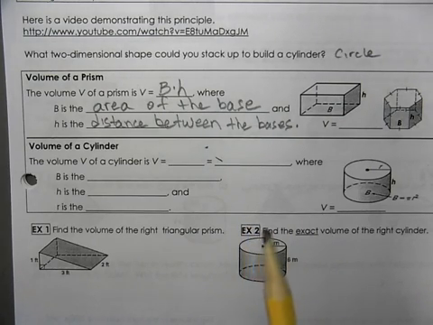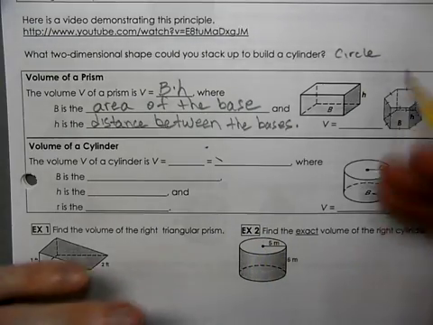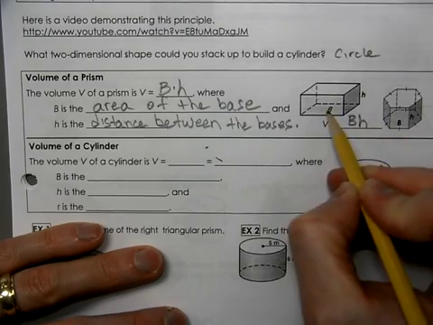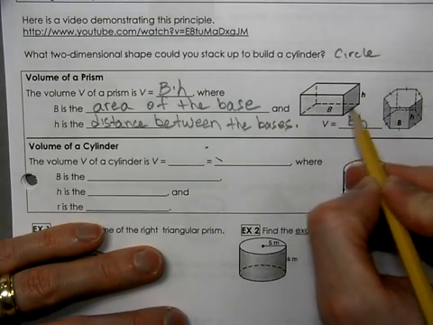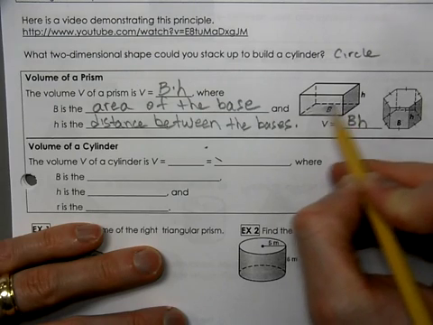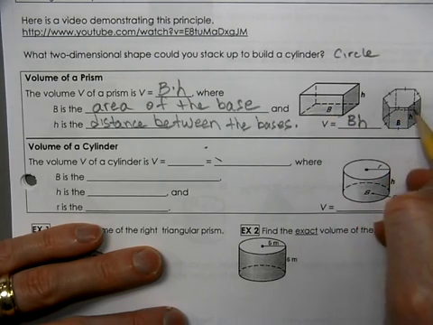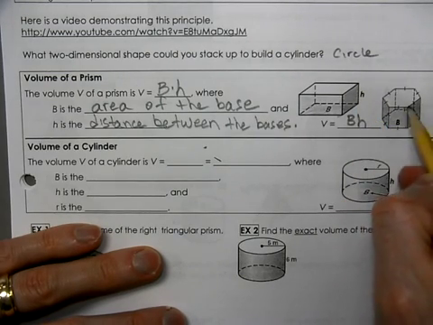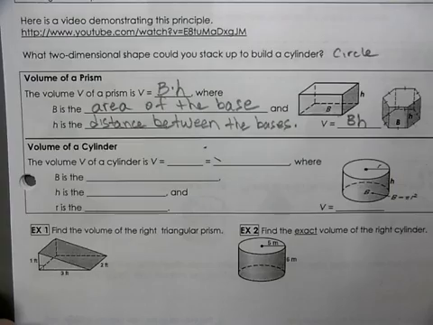It's not a vertical measurement. It could be front to back. So basically, it's base times the height, where the capital B is the area of your base. The height would be the calculation up and down, perpendicular.